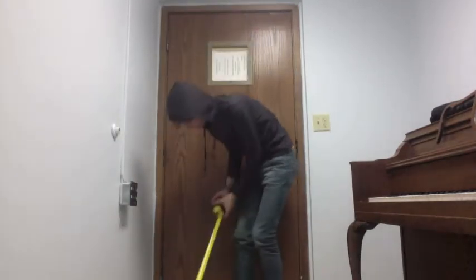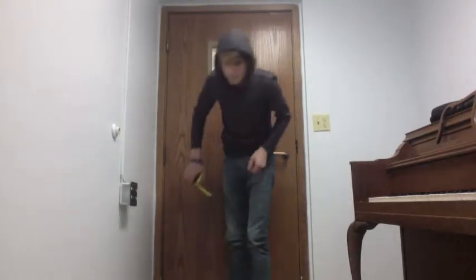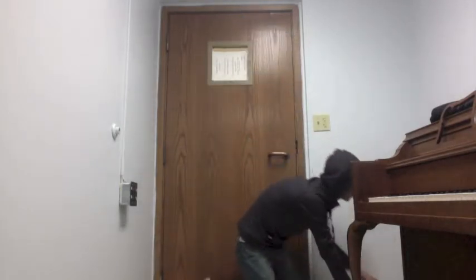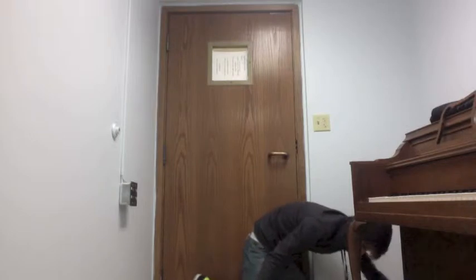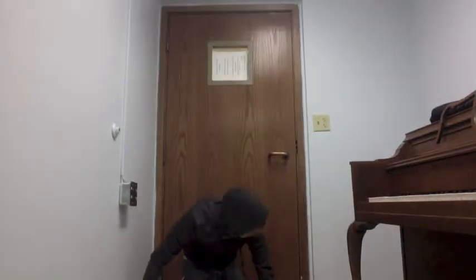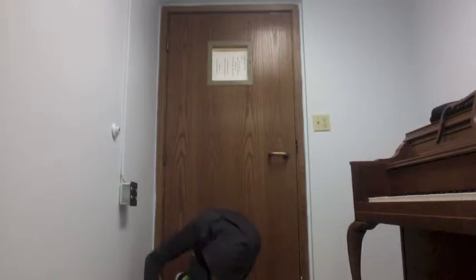And let's get some other ones. Now the measurement between these two walls is about 5 feet 9 inches, which is 5.75 feet.